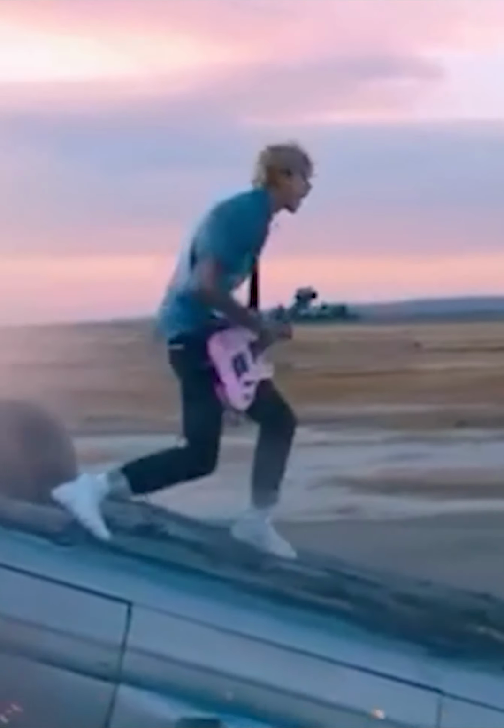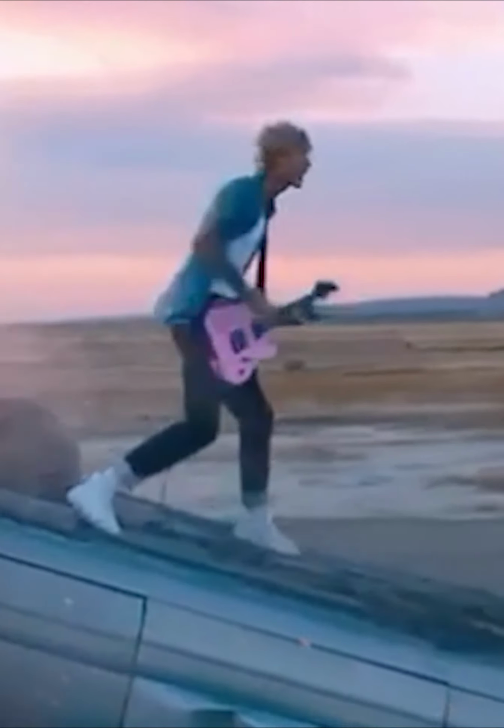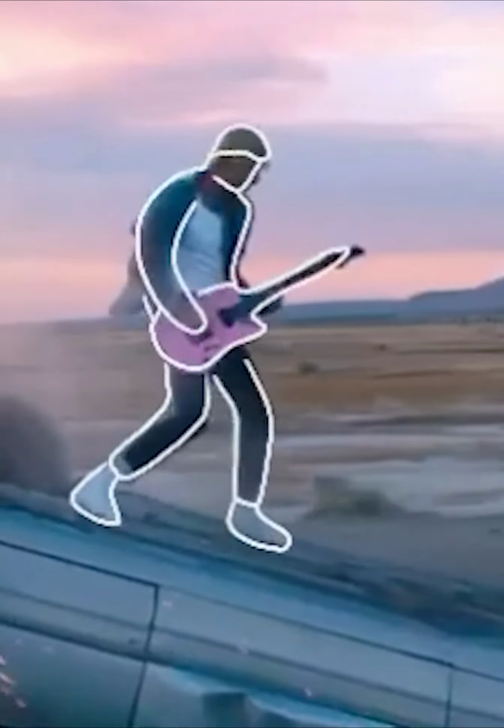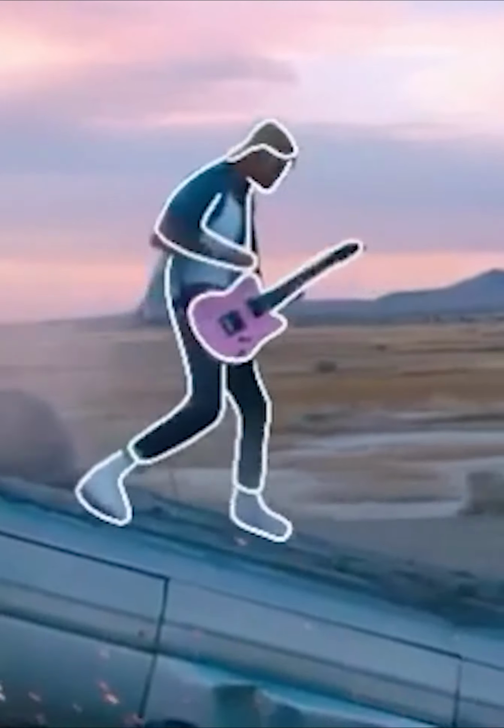Obviously, the more frames you have per second, the smoother the video will look. But in this case, I'm going for kind of a cool animated overlay look. And so I'm using less frames.